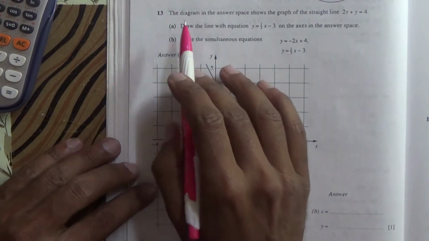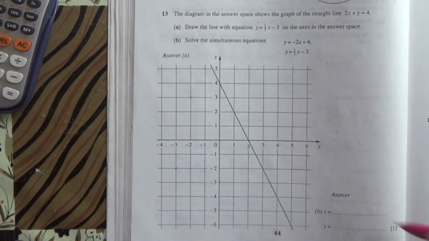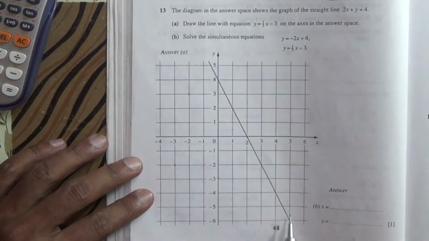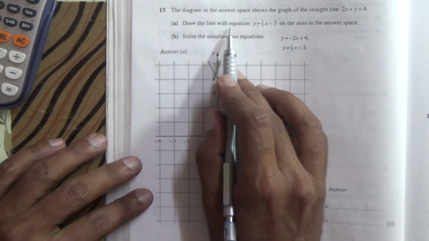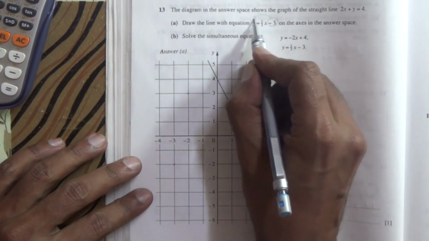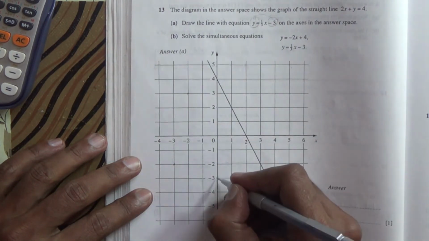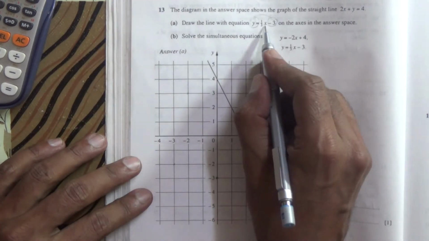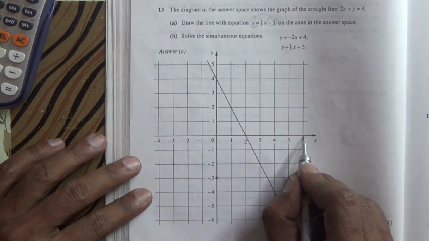Okay, for this question, the diagram in the answer space shows a graph of straight line 2x plus y is equal to 4. Draw the line with equation y is equal to 1/3 x minus 3. So minus 3 is the y coordinate. So we got minus 3 here, 0 minus 3, that's one coordinate. I can let x is equal to 6 here, right?